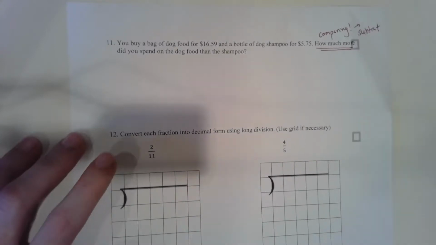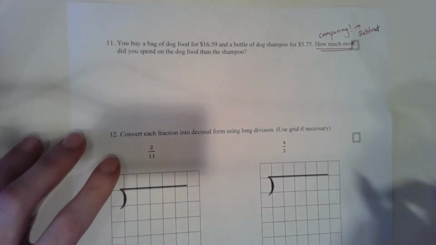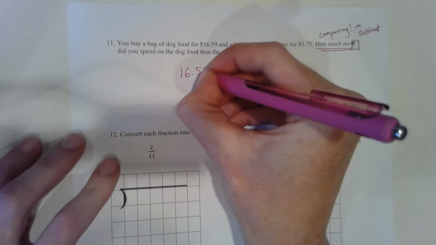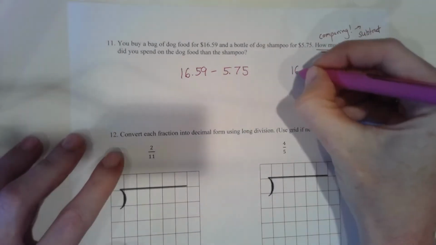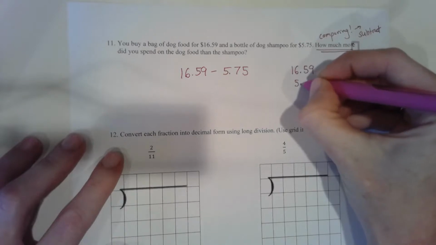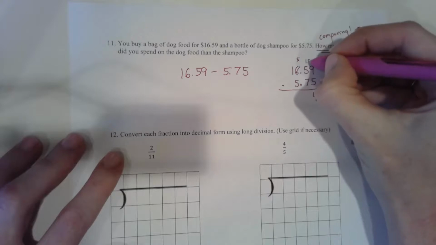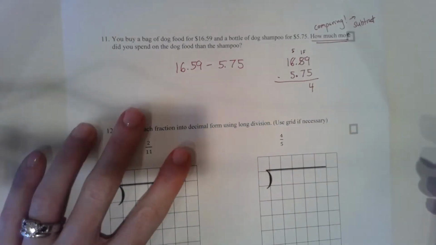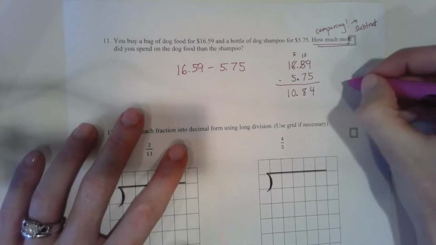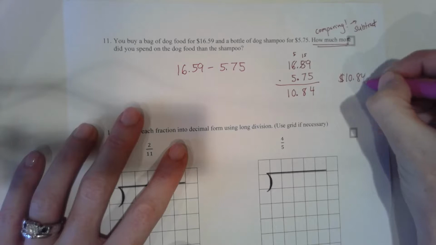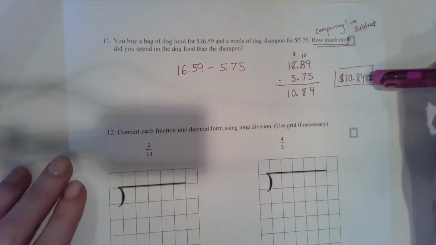How many more pencils do you have than me? How much taller am I than you? When I'm comparing, we're going to subtract. We're going to do this subtraction, but I can't do it like this. I'm going to have to do it vertically and line up my decimal places. Do some borrowing. Get my fingers out because I like to do my math on my fingers. Final answer is $10.84. I spent $10.84 more on the dog food than the dog shampoo.